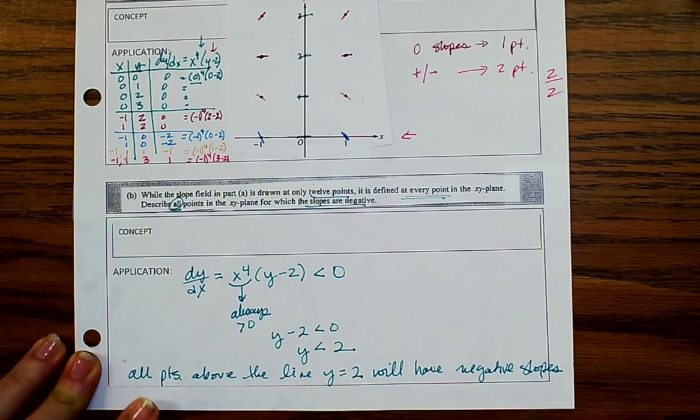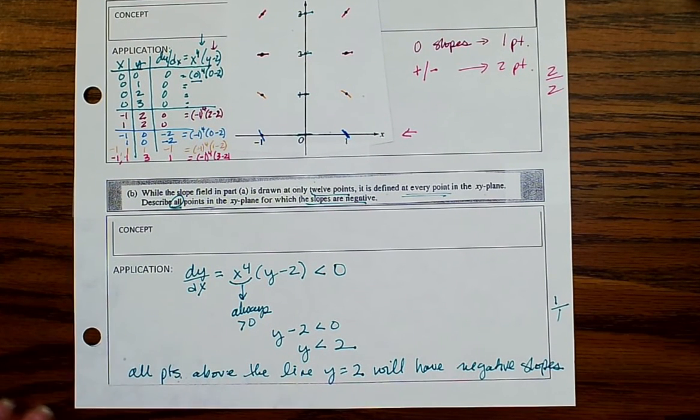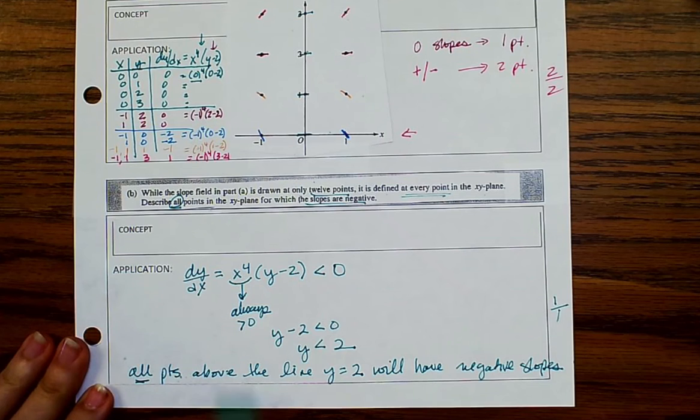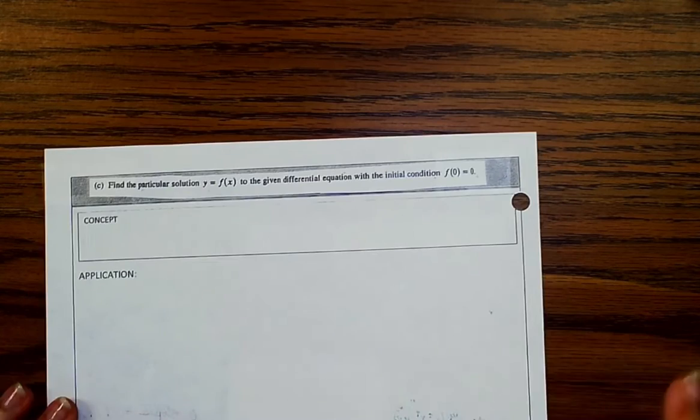Okay. And I'm going to guess that the rubric would give a point for that. So, describing all points, any point above the line y equals 2 would have a negative slope. All right, so that's B. Let's go on to C.